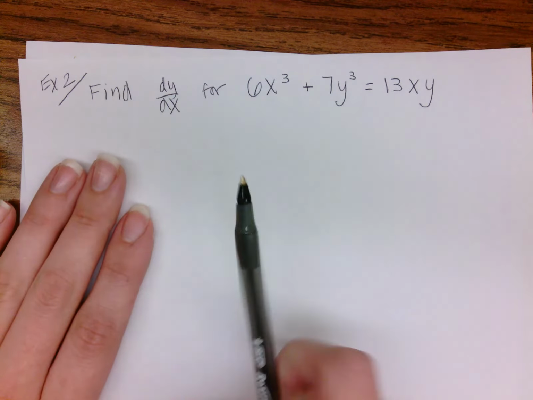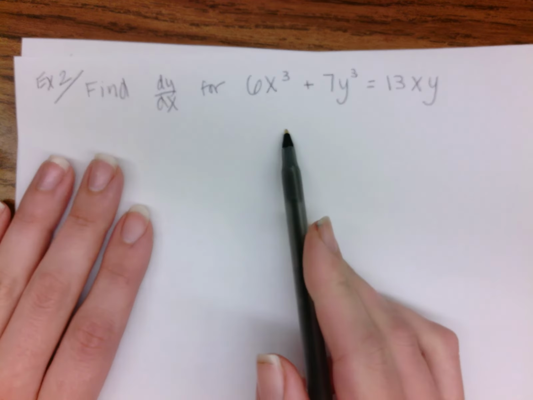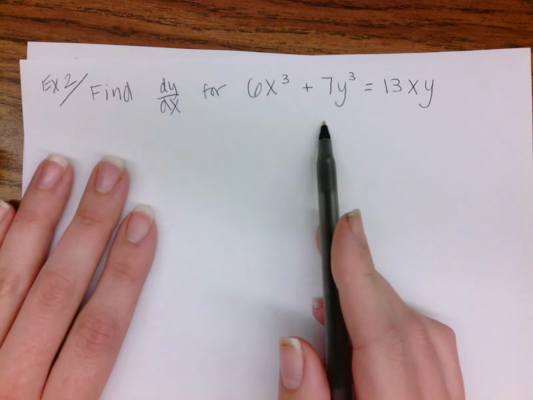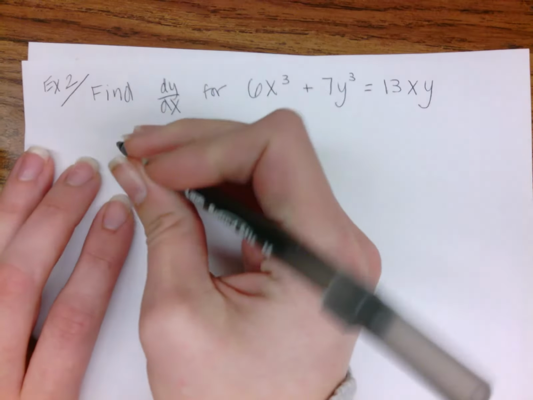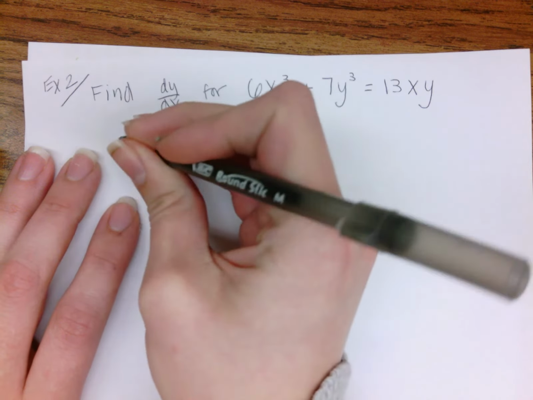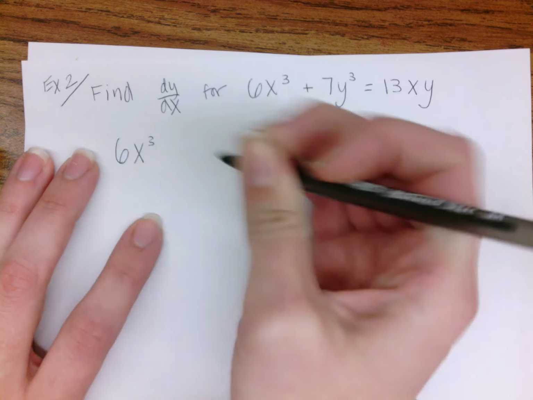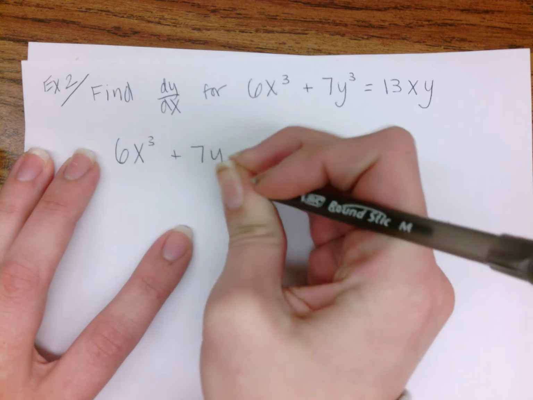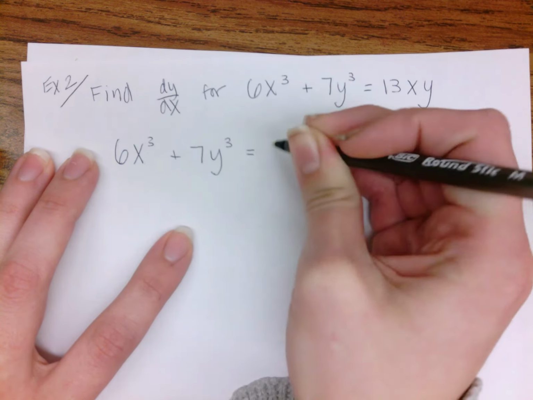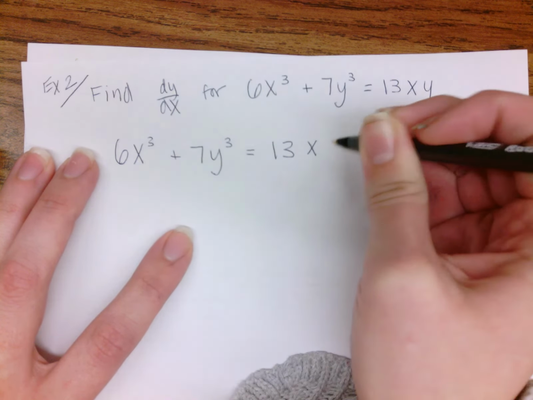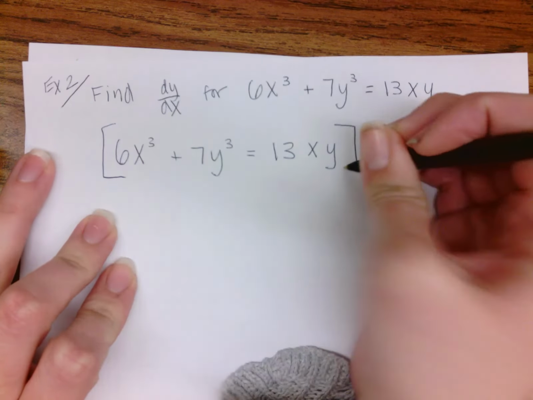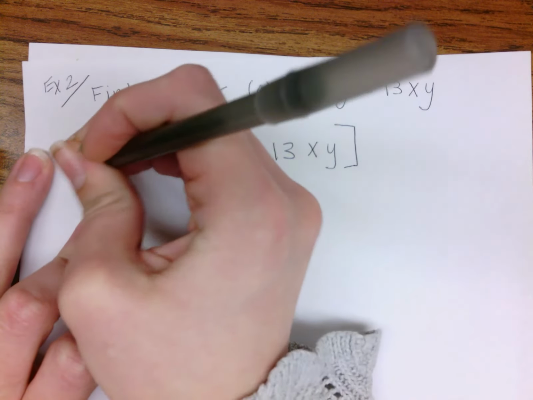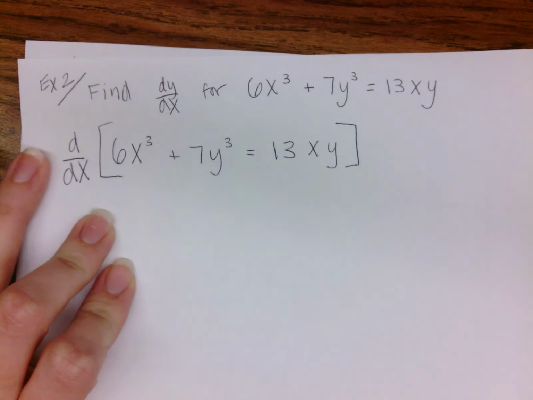Example 2, find dy/dx for 6x cubed plus 7y cubed equals 13xy. So the first thing that I'm going to do, as always, is rewrite the entire equation: 6x cubed plus 7y cubed equals 13xy. I'm going to put brackets around the whole thing and d/dx out front. Do not skip this step.